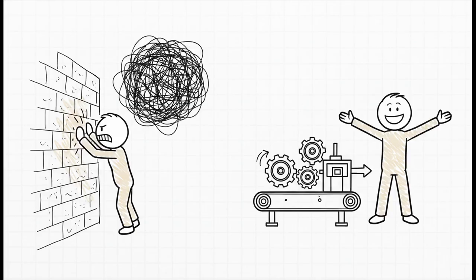So, I'll leave you with this final thought. Are you going to keep typing the exact same prompts, hitting the exact same walls, and blaming the model? Or are you finally ready to build a system?